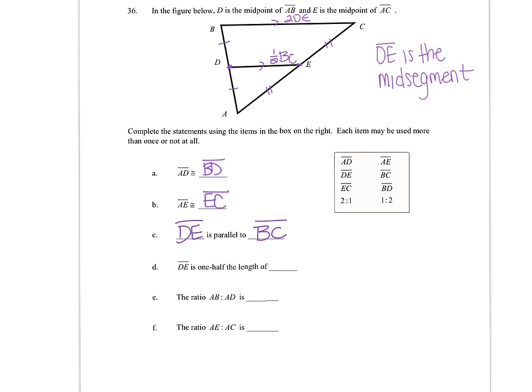Additionally, we know that DE is 1/2 the length of BC. And we already talked about it. This is because DE is the midsegment, and that's one of the properties. Now the ratio of AB to AD is blank. Well, AB is this whole side, and AD is going to be half of it because we know that these two sides are congruent.